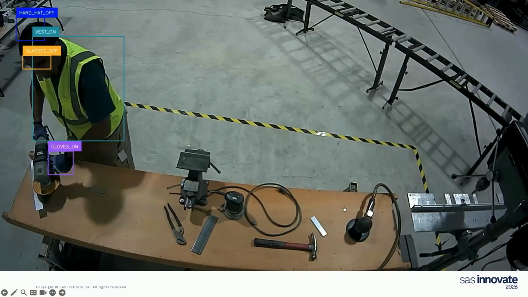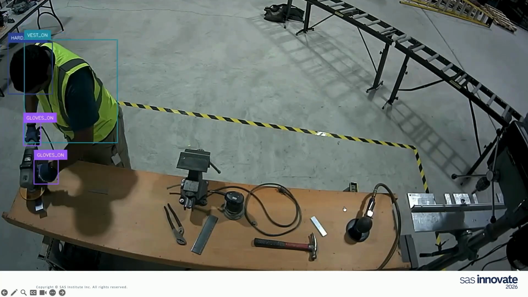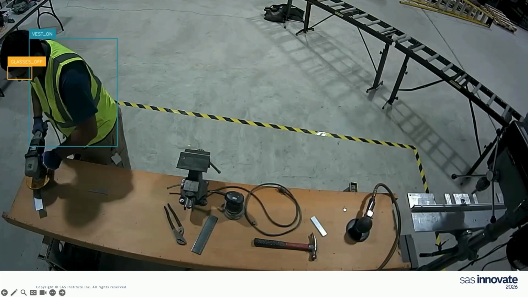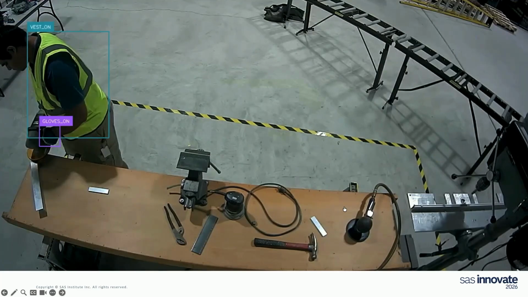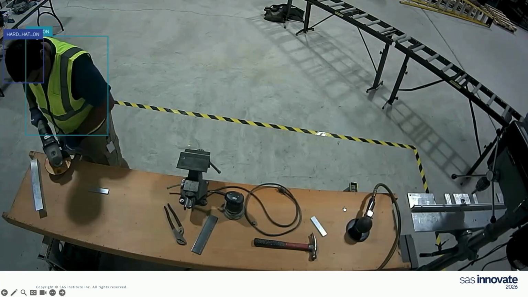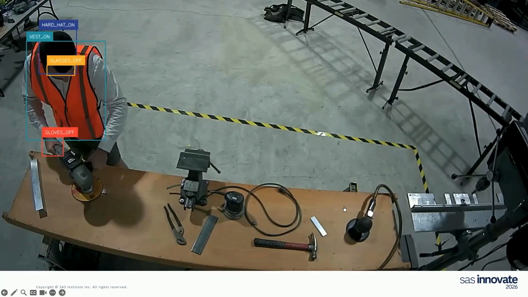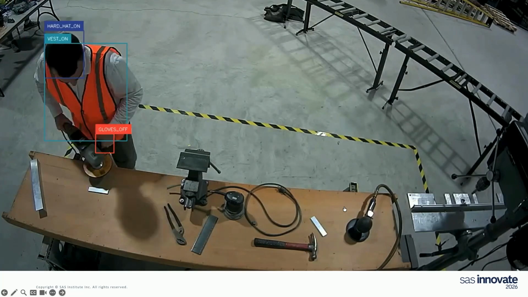And you see it does a pretty good job of picking up everything. Gloves are challenging because the hands are moving back and forth all the time. But every time he lifts his head up, it can see, oh, there's safety glasses, right? As opposed to Brett here, who is being naughty and not wearing any gloves. And it very accurately picks up on that, even though it's never seen him in any training data.